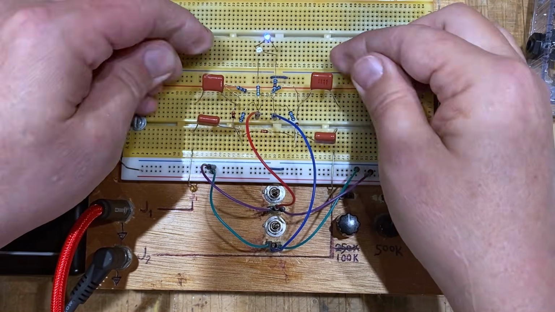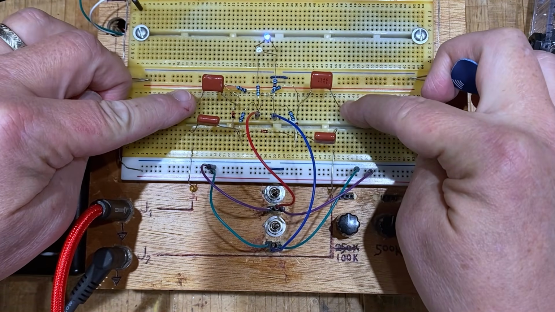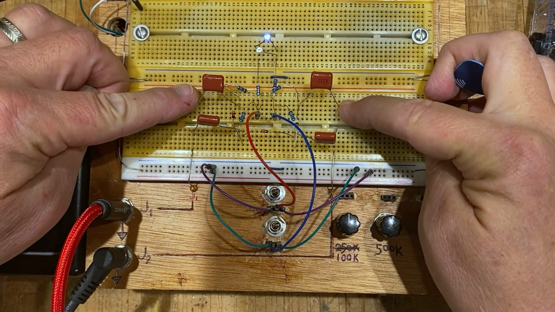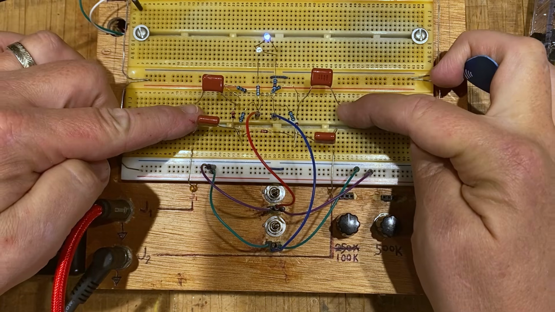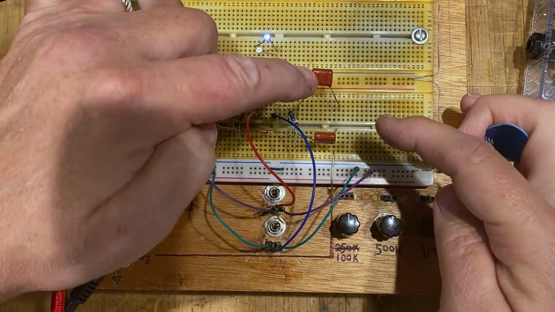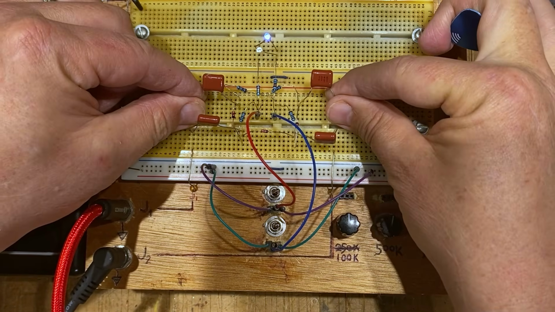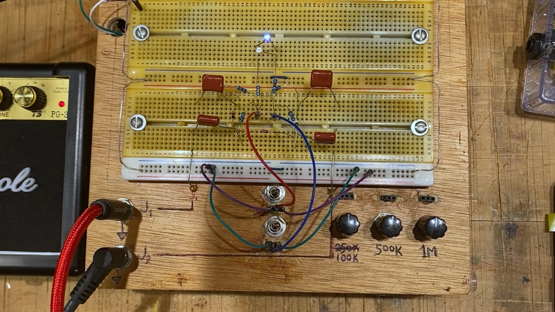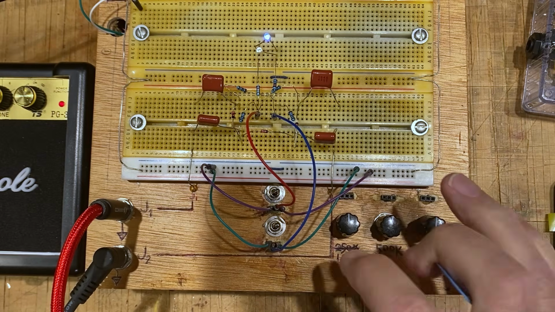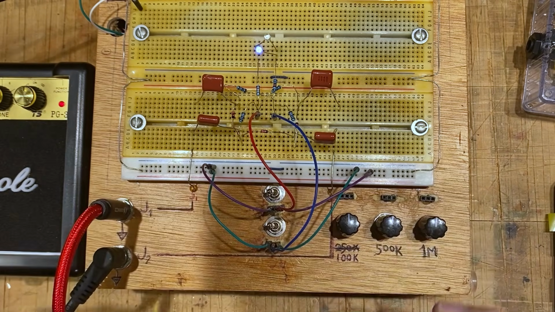Let's actually hook up something. I'll have to use some alligator clips here, but let's hook up something to the effects send and receive and demonstrate that this is actually rerouting the signal. Right now there's nothing there. So I go from having signal to being in the off state again.